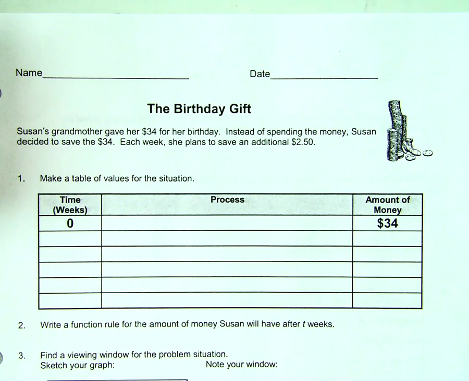Susan's grandmother gave her $34. Instead of spending the money, Susan decided to save the $34. Each week she plans to save an additional $250. This seems very familiar. It's on purpose, right?